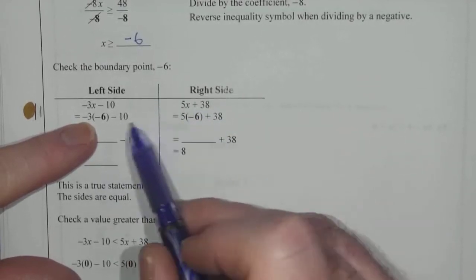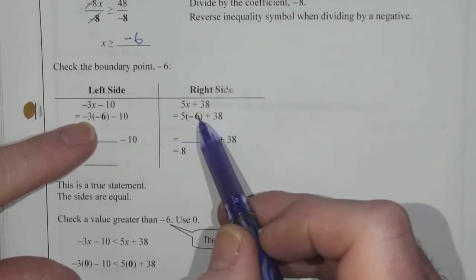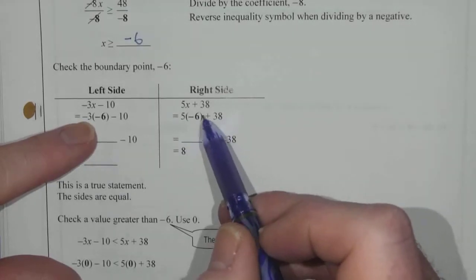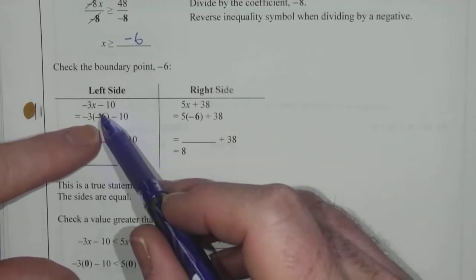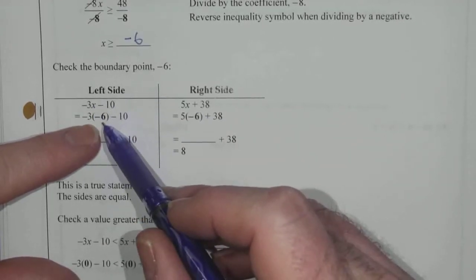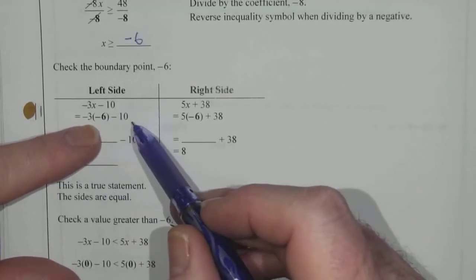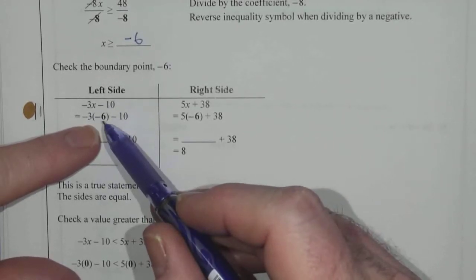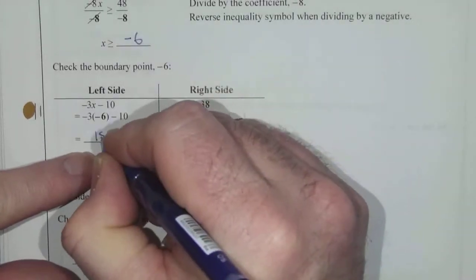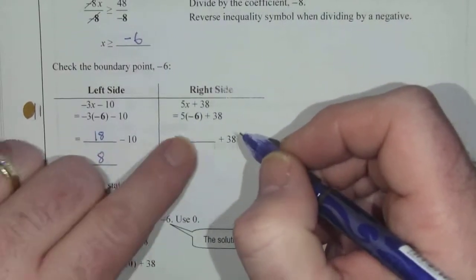These checks, when you're working with more complicated equations, the checks get to be a little more complicated as well. In the past, we've had just a constant on one side, and so we didn't have to do anything on that side. But now in this case, we've got to do some calculations on both sides. So take the original left side, negative 6 becomes our x value. So negative 3 times negative 6 minus 10. BEDMAS says do the multiplication first. So negative 3 times negative 6 becomes positive 18. And then subtract 10. 18 minus 10 is 8.